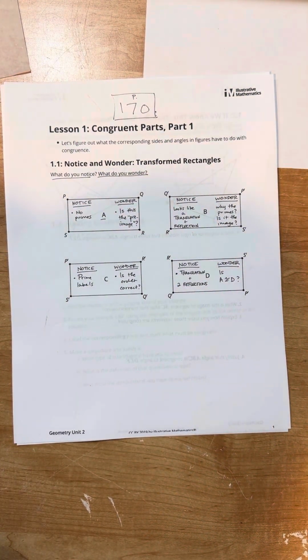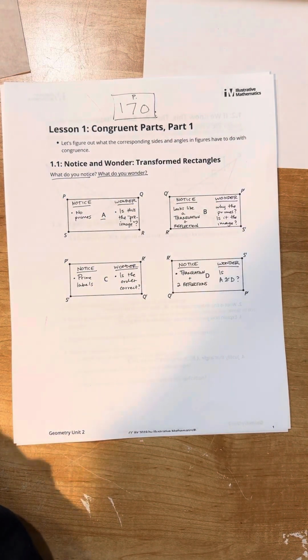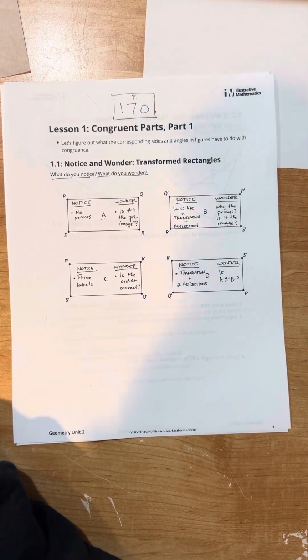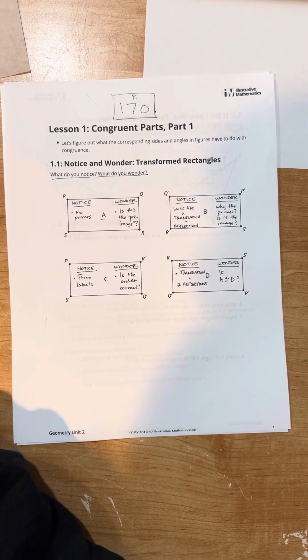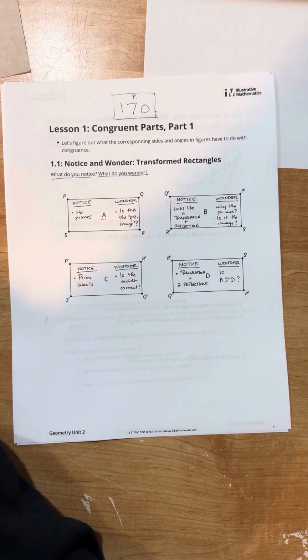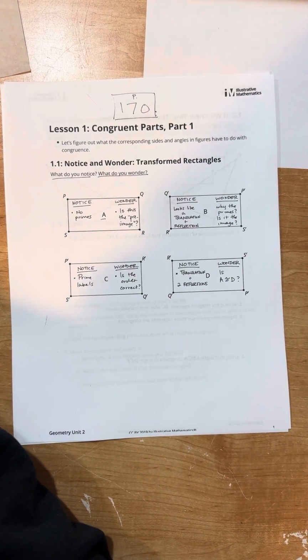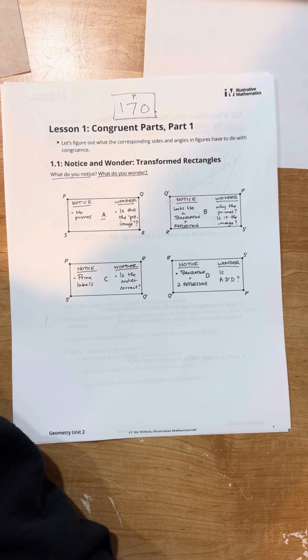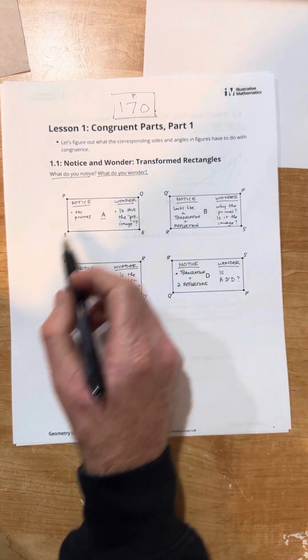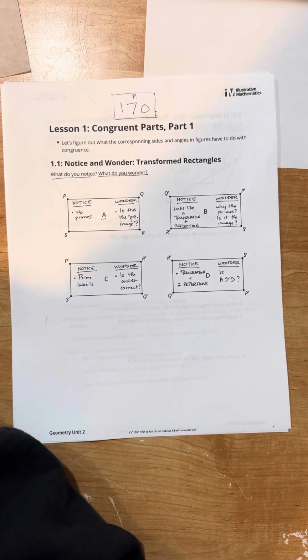Okay. So you have about 1 minute to show me your work, and if you do, I'll give you some points. And if you don't, just make sure you get your work done for 1.1. Notice and wonder for each figure.